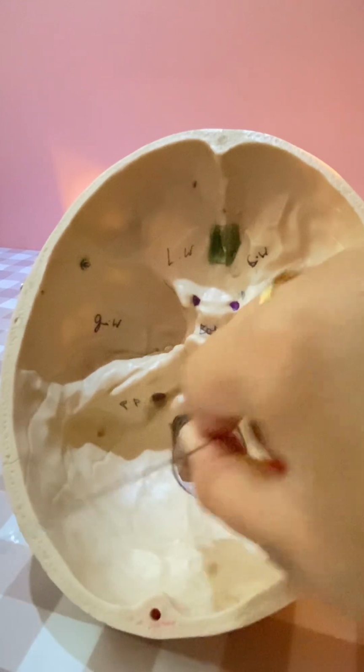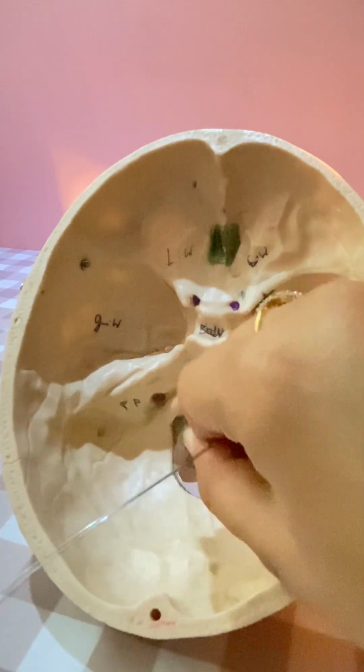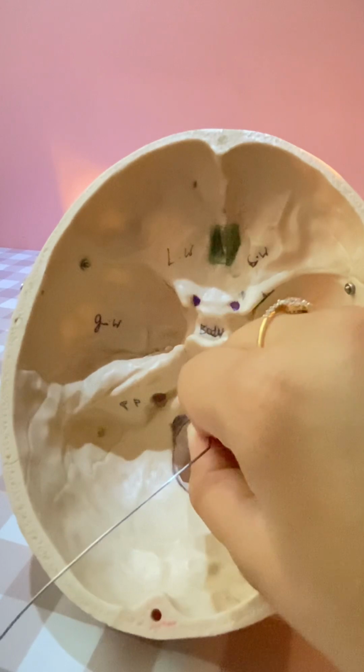Imagine this is your foramen. A V-like ligament is there, that is the LR ligament. The LR ligament divides the foramen into two compartments, the anterior compartment and posterior compartment.